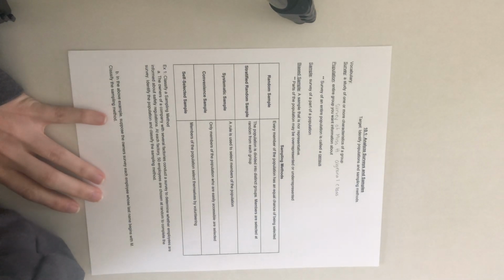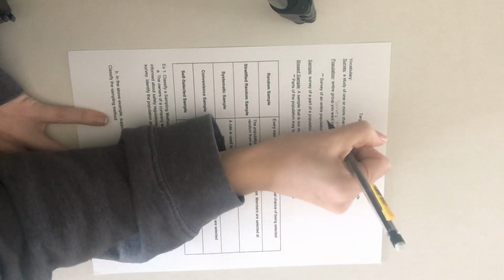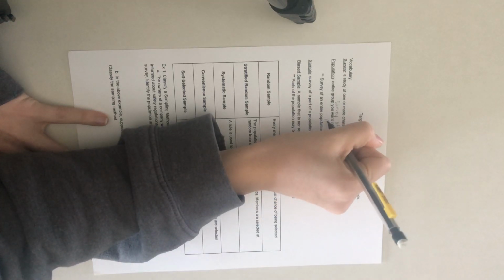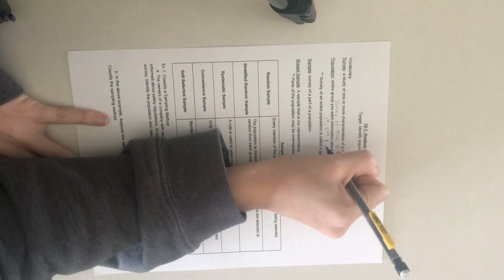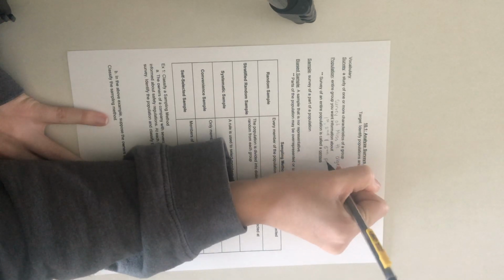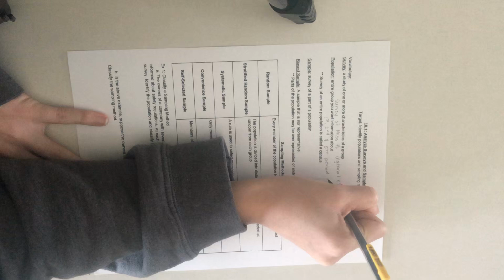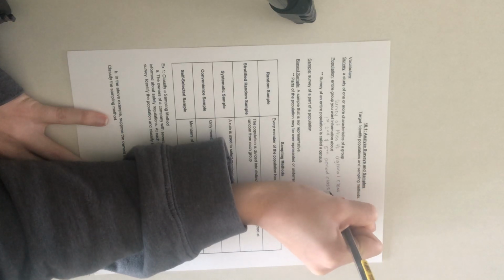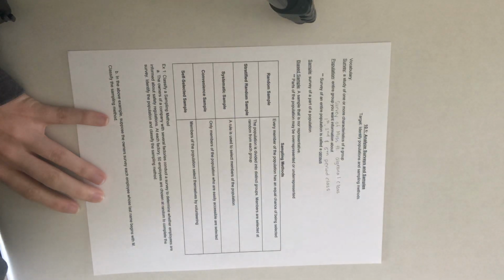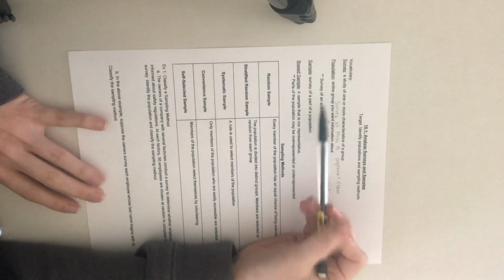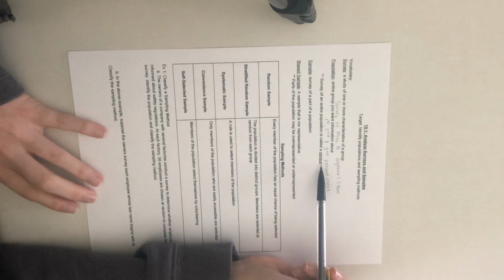A population then is the entire group you want information about. So the population here would be the first, second, and fifth period classes, because that is all of the Algebra 1 classes that I have. We do take surveys of an entire population, and that is called a census.